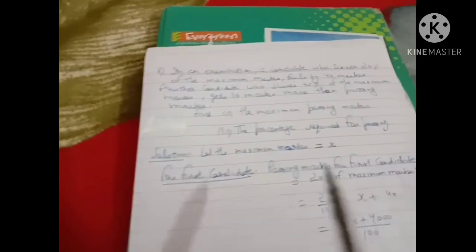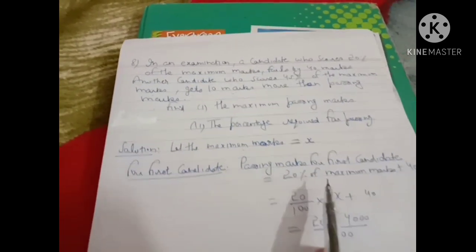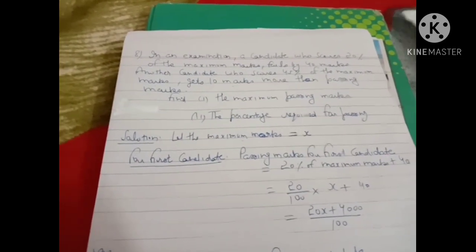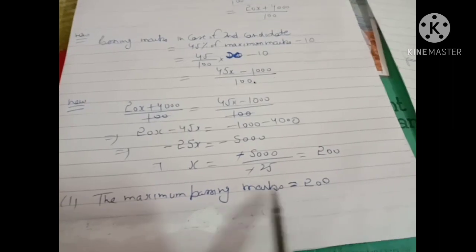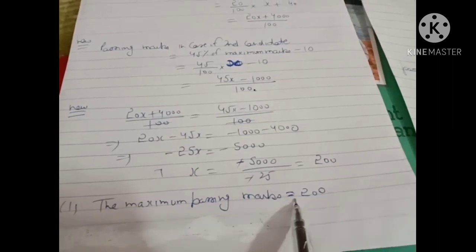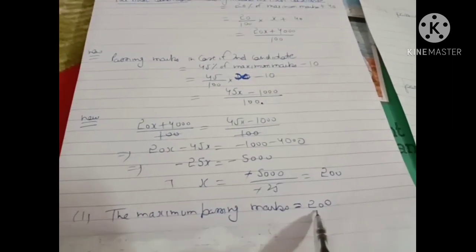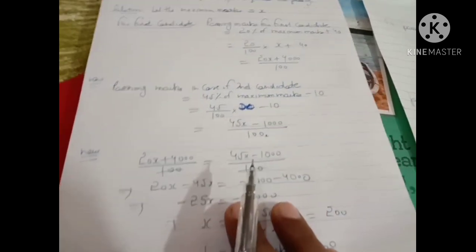And now we have to find out the passing percentage also. So first of all, for finding the passing percentage we have to find out the exact passing marks. We have found the value of the maximum marks, that is 200. So with the help of this 200 we can find out the passing marks. How?